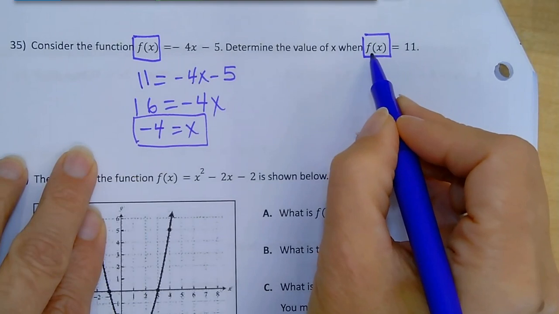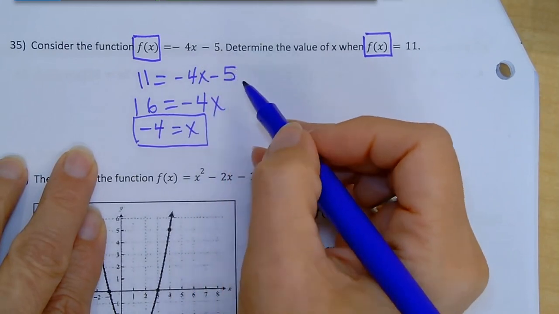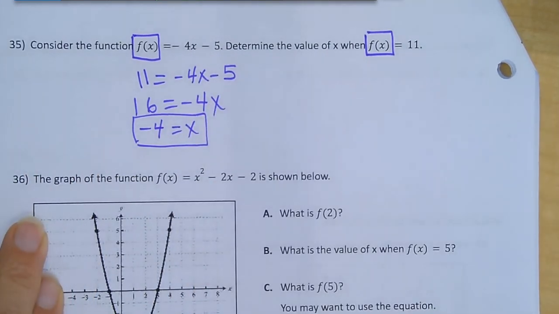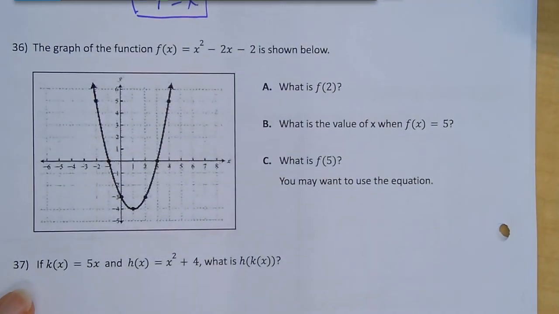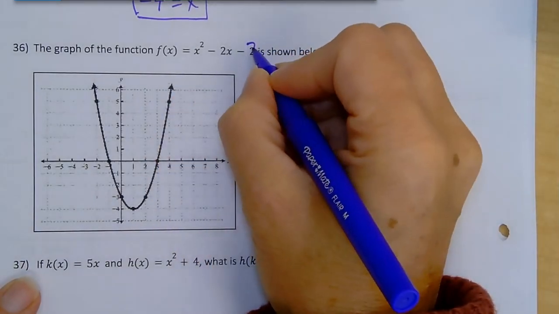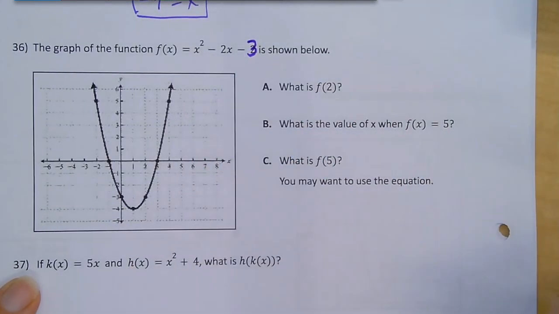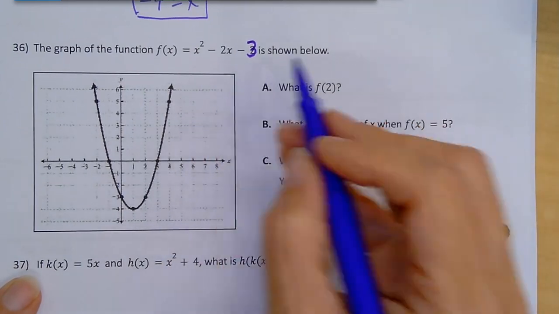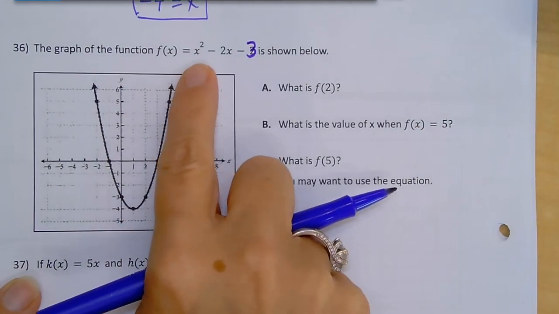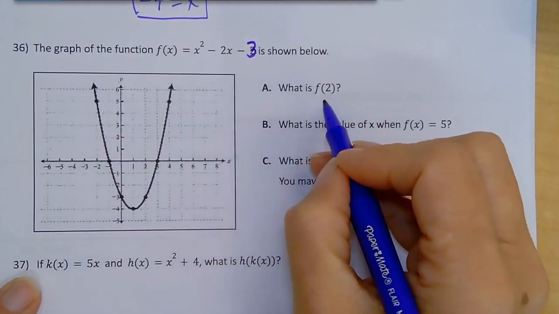Just keep track: if they are telling you what f of x equals, that means that's the whole output. If they say what is the value if x equals some specific number, then you're just going to be substituting in for x. Number 36. The graph of this function is shown below, and I believe there's an issue with this actually. We are going to say that this should say minus 3. There's a typo on here. And I know that because I know negative 3 is my y intercept. So sorry for that typo. If this is my function, x squared minus 2x minus 3, and I'm hoping the rest of it is graphed properly, what is f of 2?